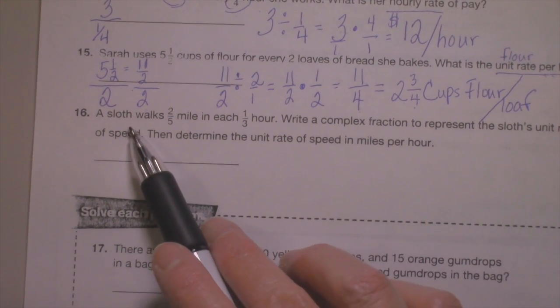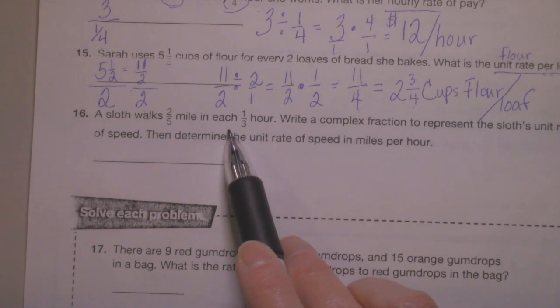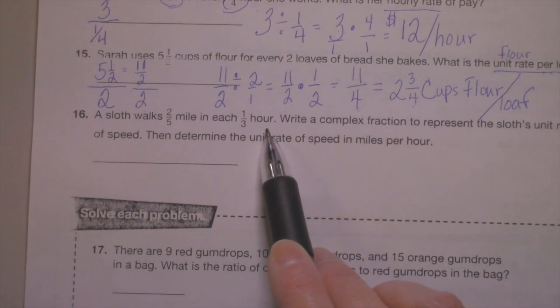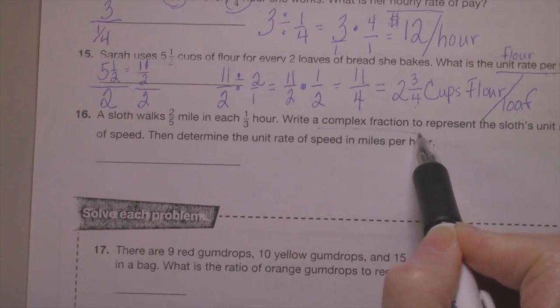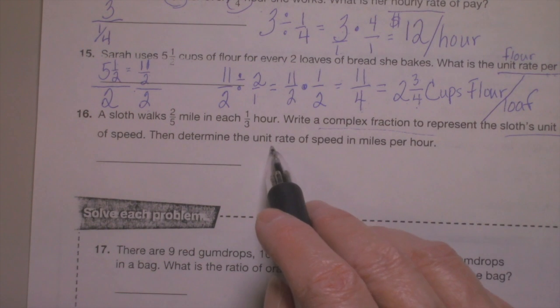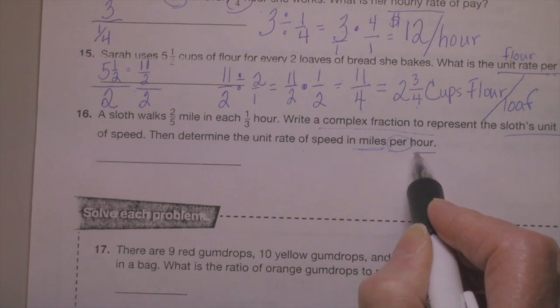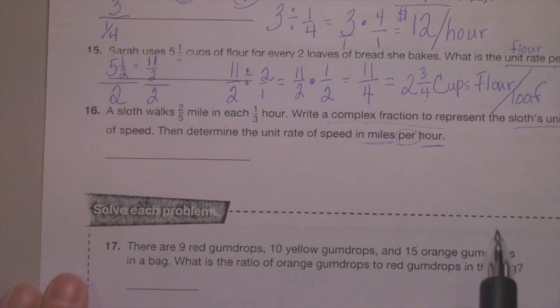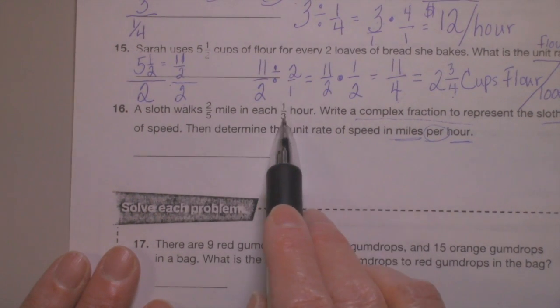A sloth walks 2/5 mile in each 1/3 hour. Oh my goodness. Write a complex fraction to represent the sloth's unit rate. Then determine the rate of speed in miles per hour. Okay, we can do that. 2/5 mile in each 1/3 hour.